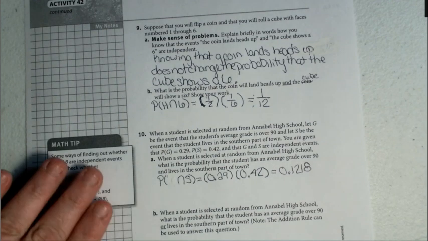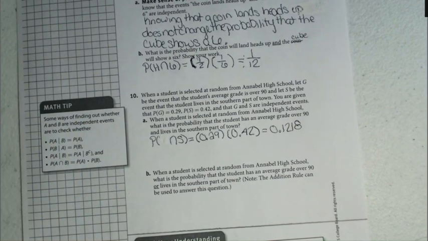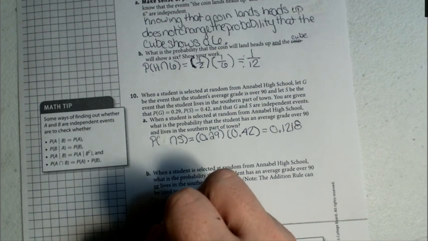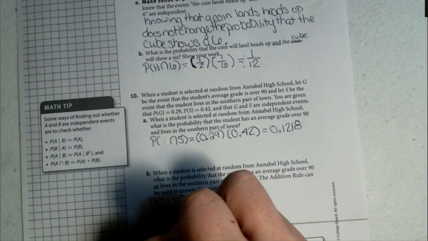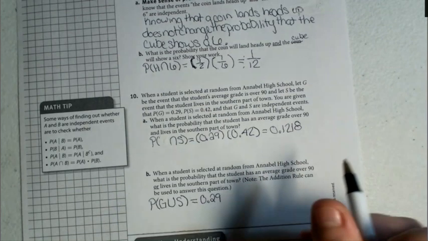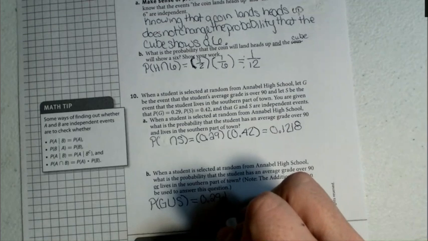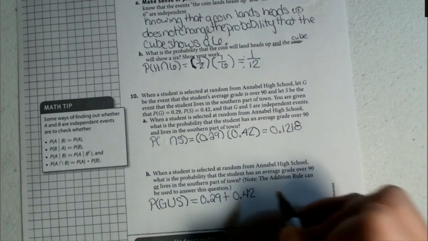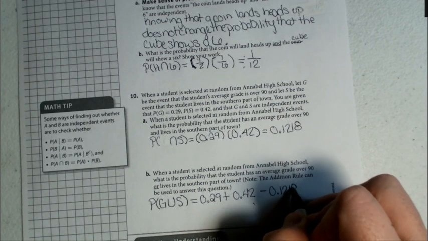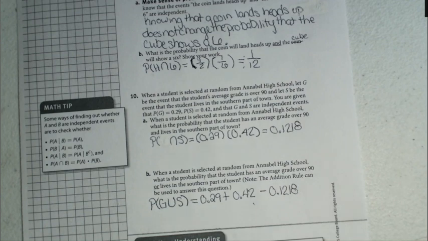When a student is selected at random from Annabelle High School, what is the probability that the student has an average grade over 90 or lives in the southern part of town? Note the addition rule can be used to answer this question. So this time we're finding the probability of G or S. So this is going to equal 0.29, which is the probability of G, plus 0.42, which is the probability of S, minus 0.1218, which is the probability of both.